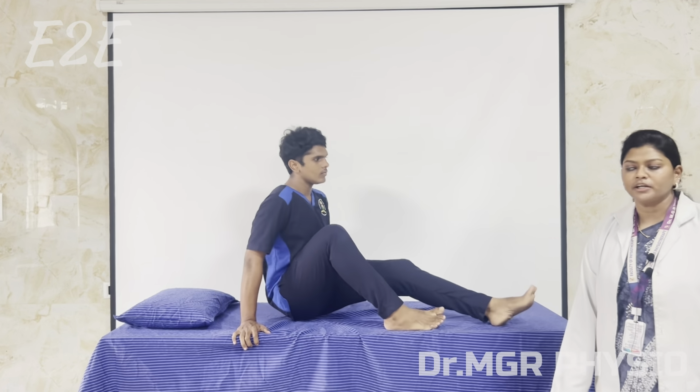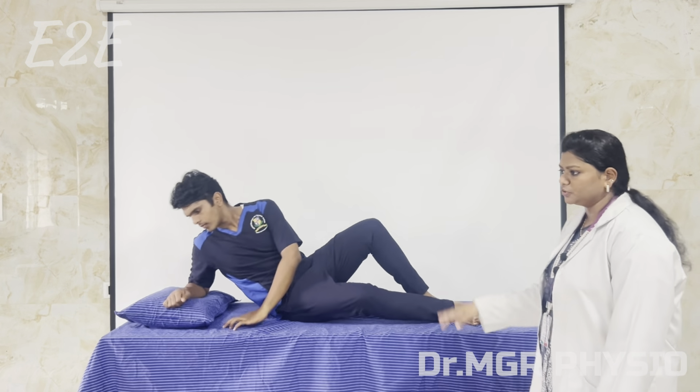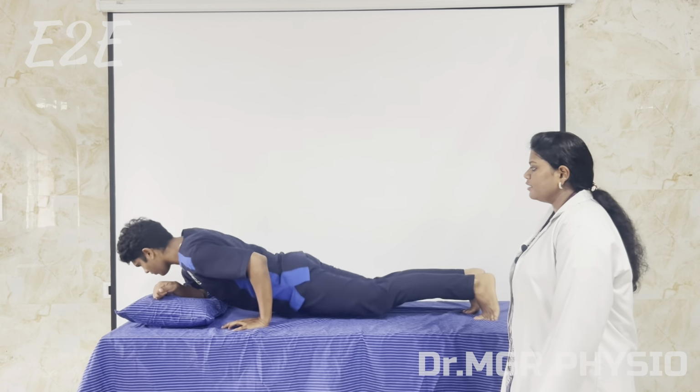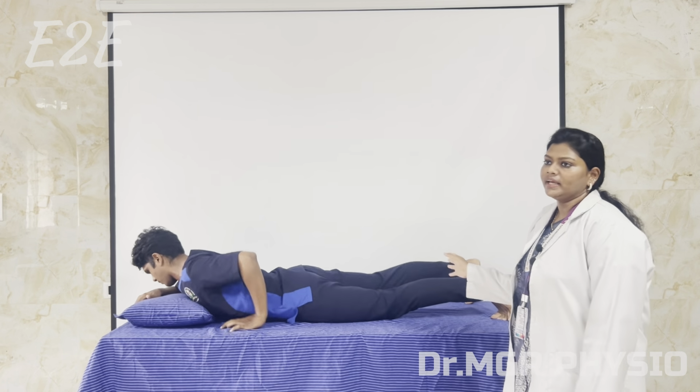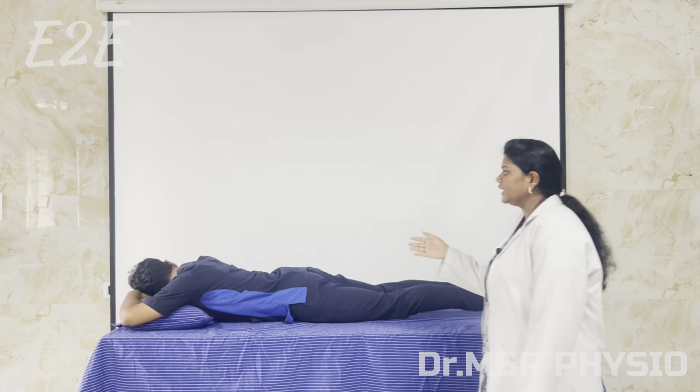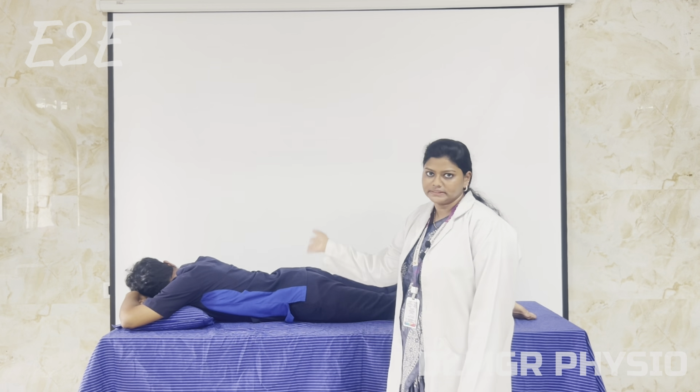So first one we are going to see about the prone lying. For this, you will make the subject lie in a prone position in which the total body is kept relaxed and only the head is turned to one side.